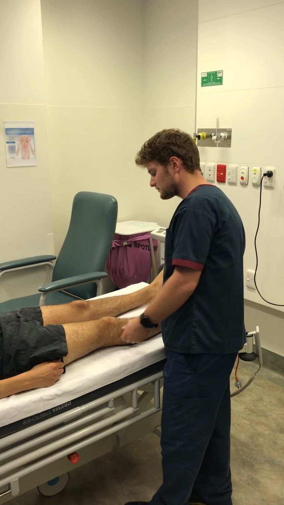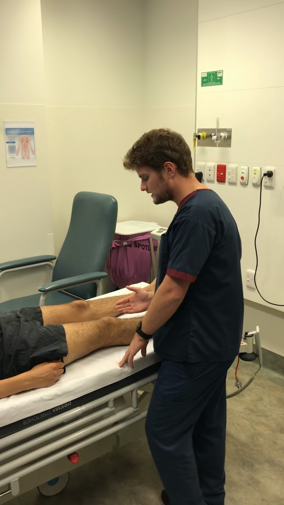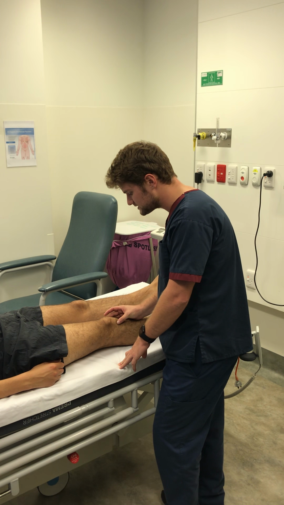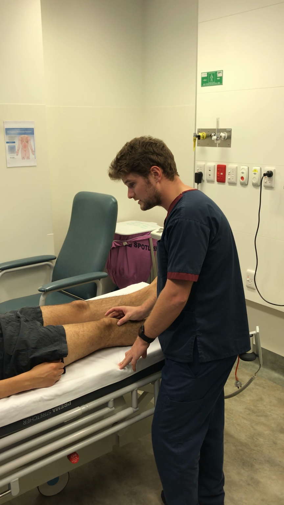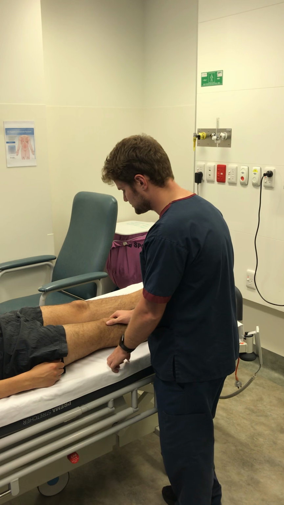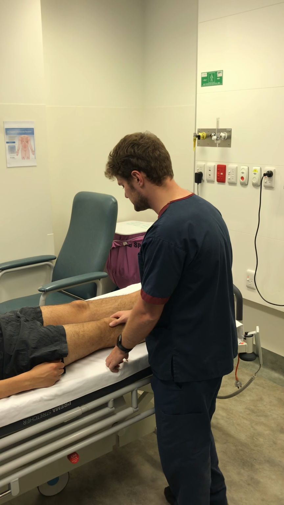Which is good. Then 90 to 95% of all patella dislocations occur laterally, so we place our hands on the medial aspect and push laterally. If there's any sign of pain or apprehension, any pain there, Joe? No. No. So that would be suggestive of instability. We can also push medially, just for any medial instability.